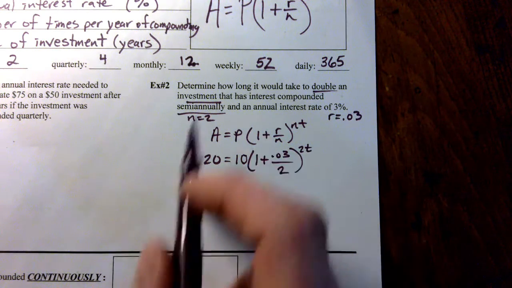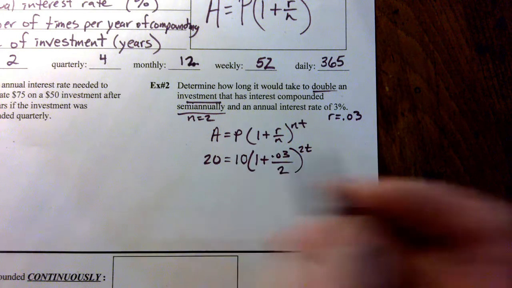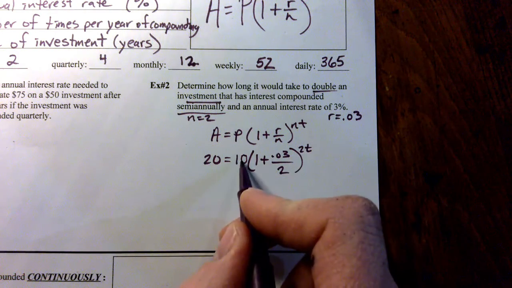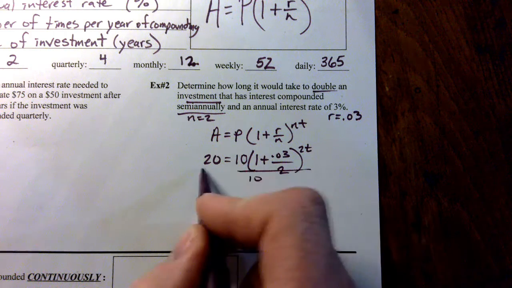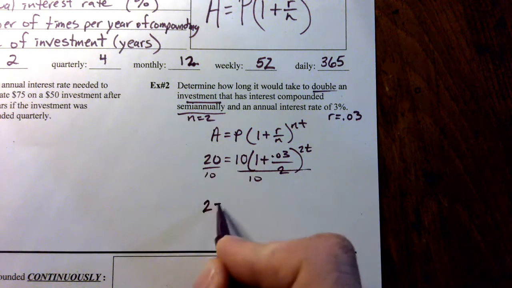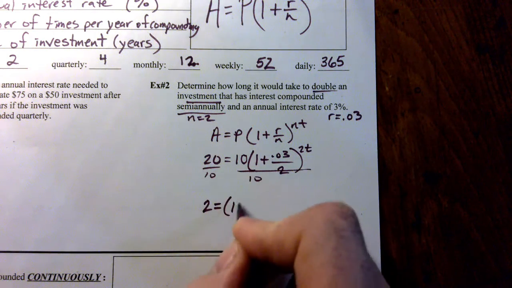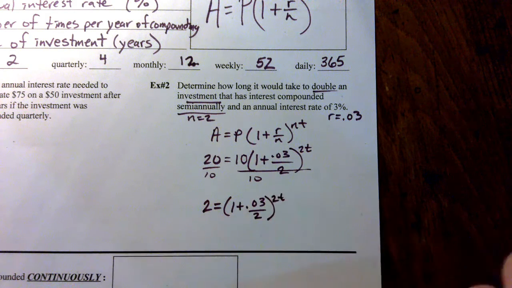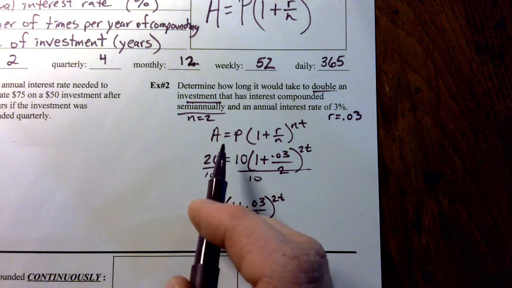Okay, so right now what we want to do is solve for that, so we've got to get rid of the 10. So we would divide by 10 on both sides, and we would get 2 equals 1 plus 0.03 over 2 to the 2t. Okay, now I picked 10.